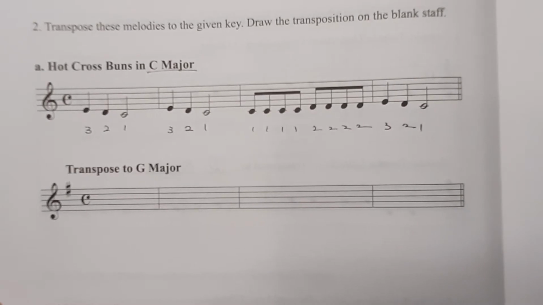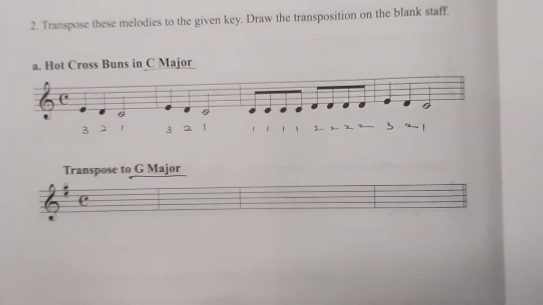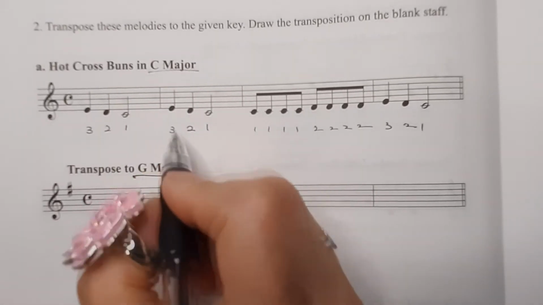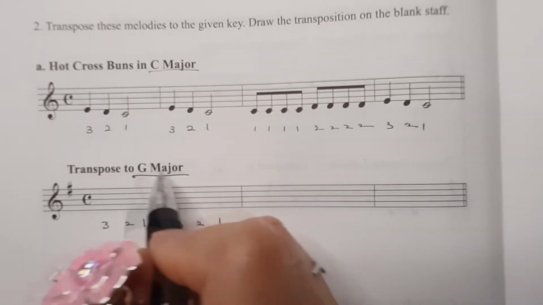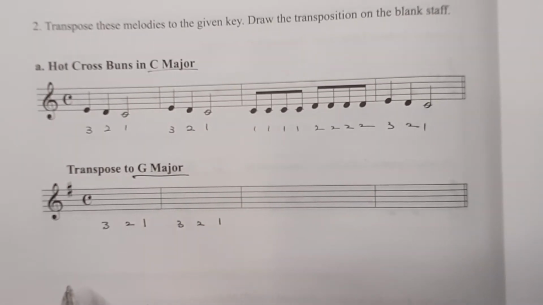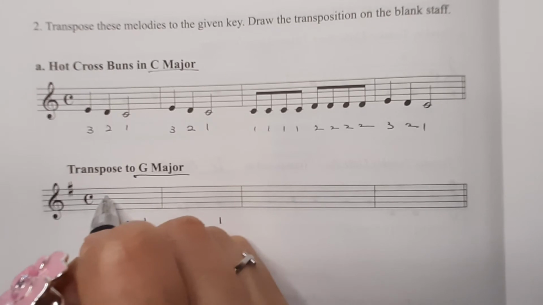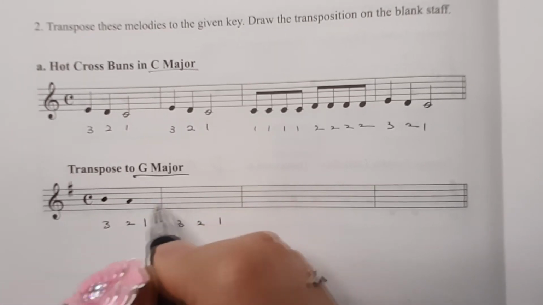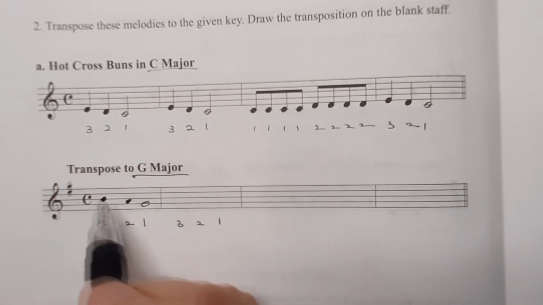Now probably this is the easiest way to do. In the key of G major, now we're going to do the same thing, right? 3, 2, 1, 3, 2, 1, like that. Okay? And key of G major, what's 3? G is 1. Okay? A is 2. And B is 3, right? So draw B and A and G. But same rhythm though. Same rhythm.